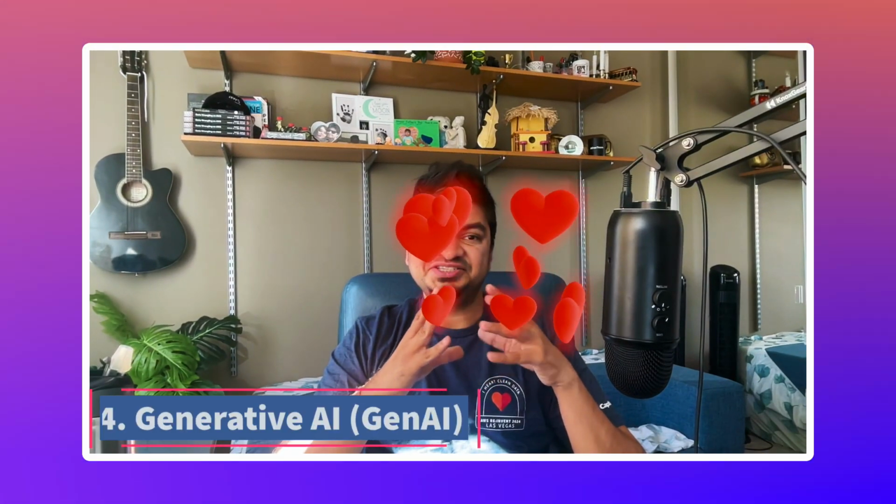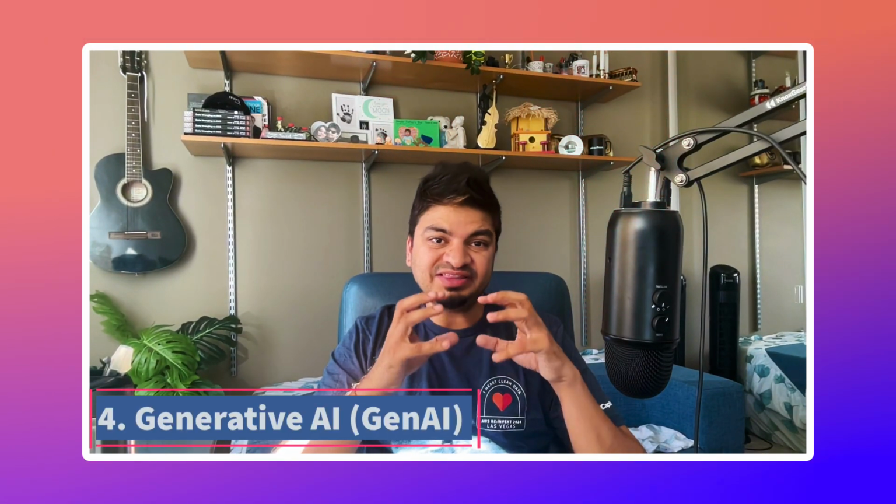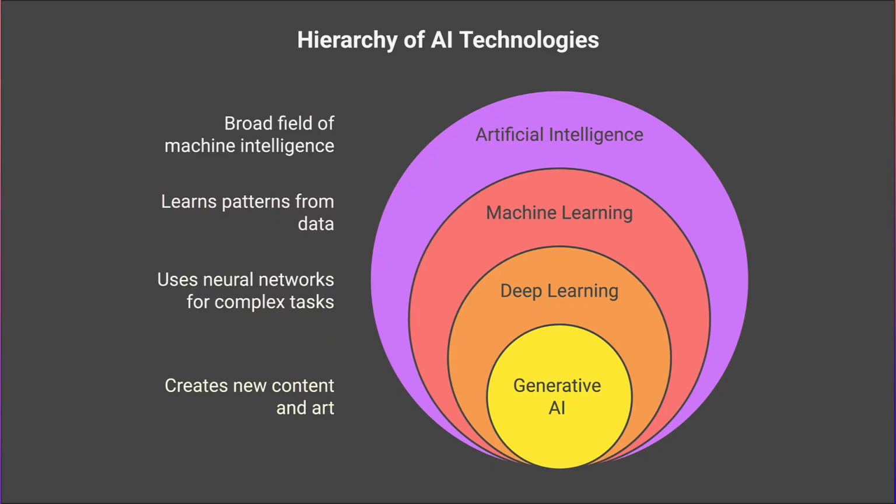Last but not least is generative AI. This is where things get exciting. Generative AI goes beyond analyzing data. It actually creates new content based on what it has learned. Example, we have ChatGPT. It allows you to create text, generate new images, write any answers, and even do the coding. We have the Stable Diffusion model, which allows you to generate high quality artworks. So unlike traditional AI, which follows rules, GenAI can create and is adaptive in nature.